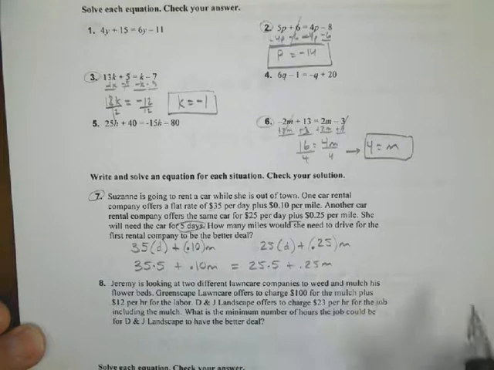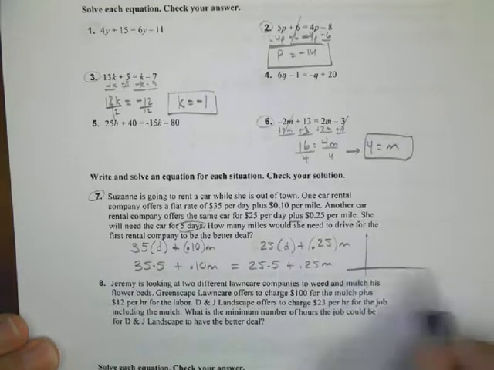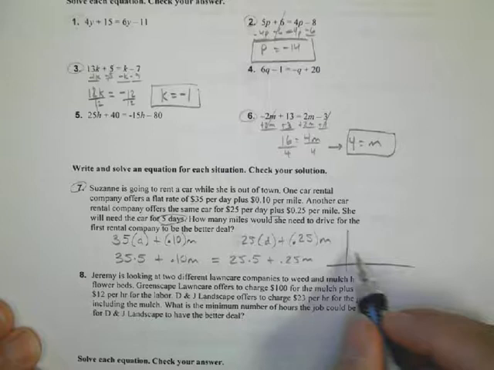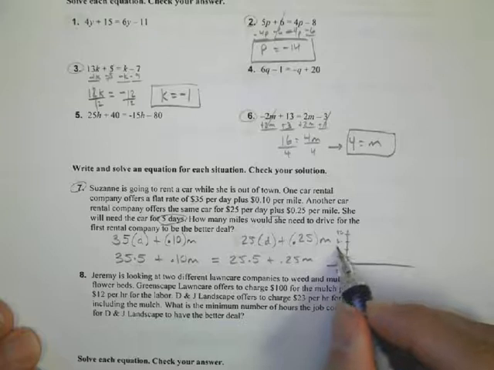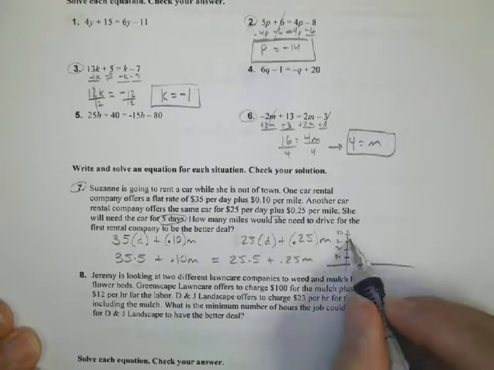Now I'm going to set them equal to each other because of what that would look like on a graph, for example. Let's say this was like $10, $20, $30, $35, $40, and I'm making this up, it's an estimate. Like the first car company, I start at $35, but I'm going to pay 10 more cents every mile.